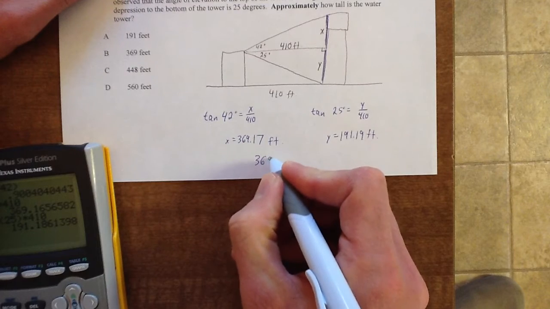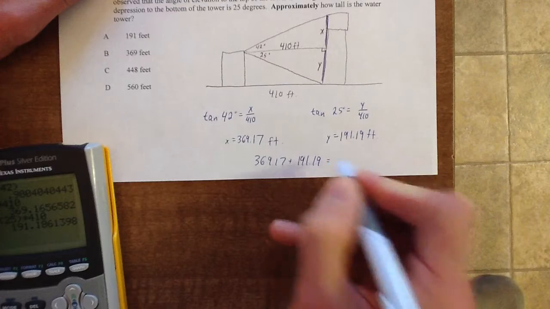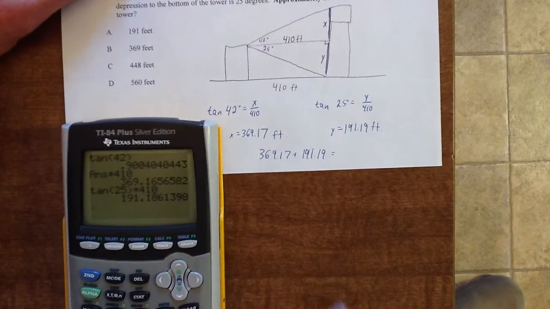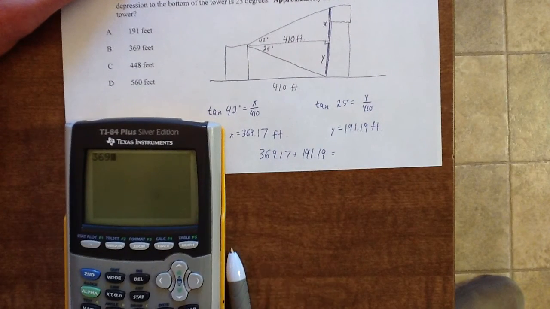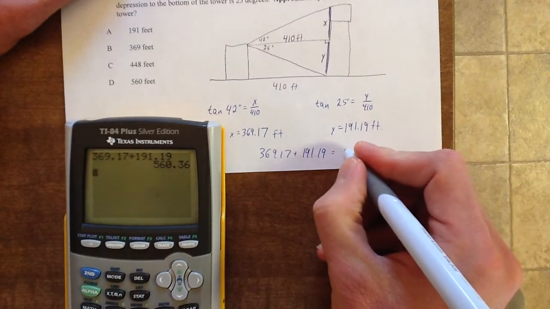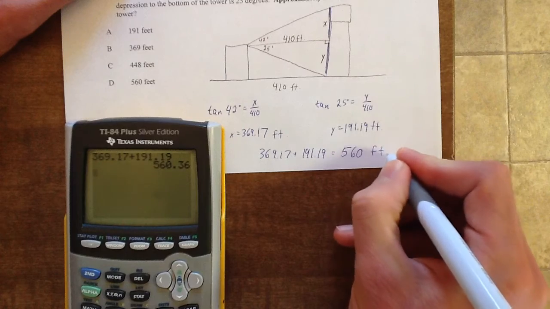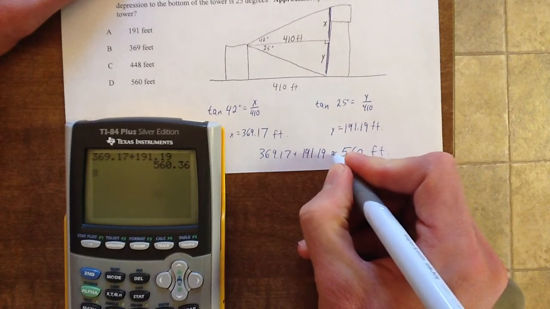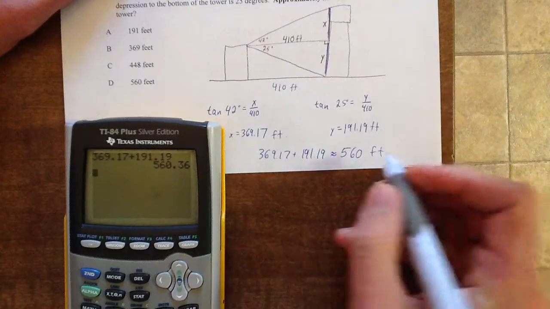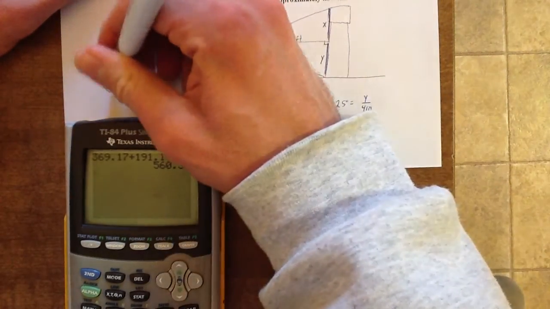So 369.17 plus 191.19. When we add those two together, we get, let's just forget the decimals completely because they said approximately, and let's put the little approximately equal mark there. That means approximately when you have it wavy like that. 560 feet. There we go.